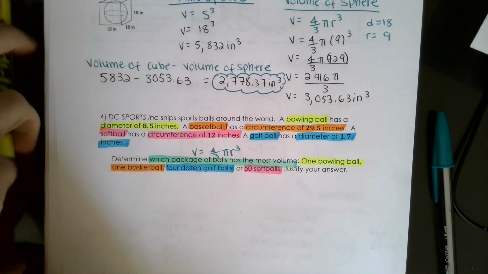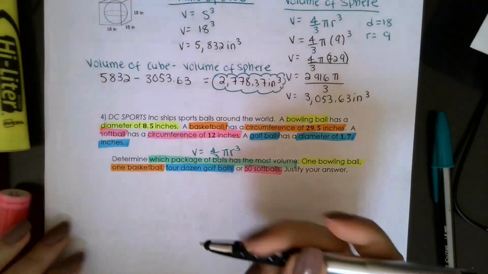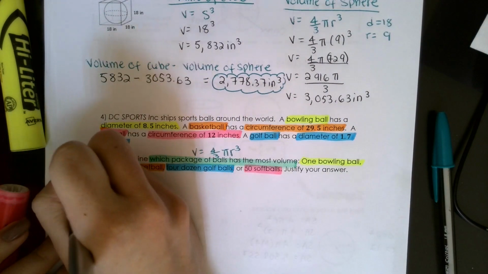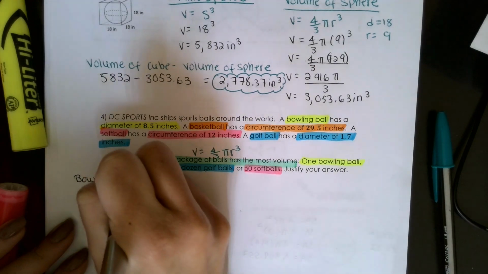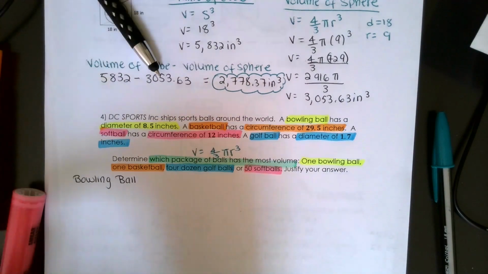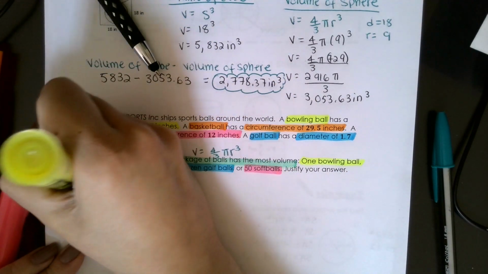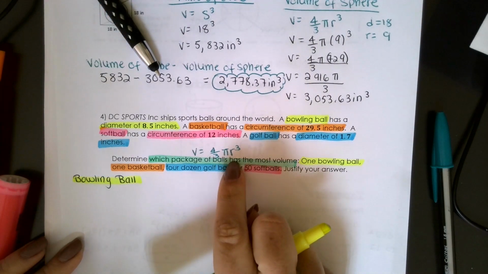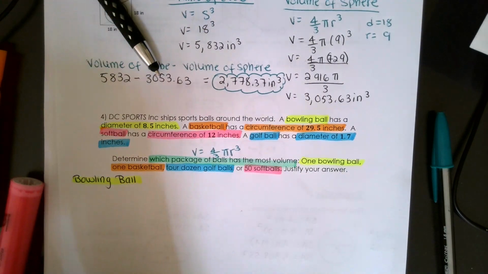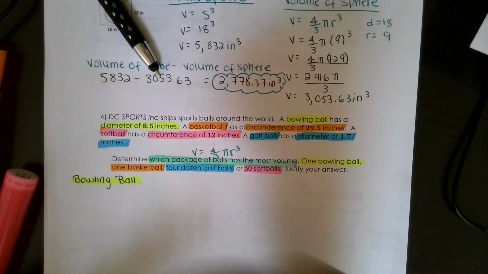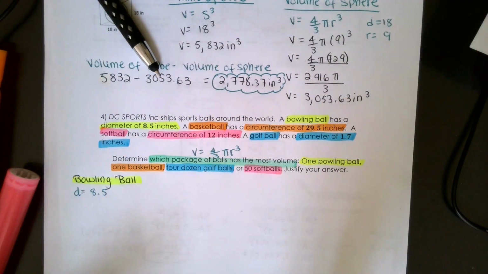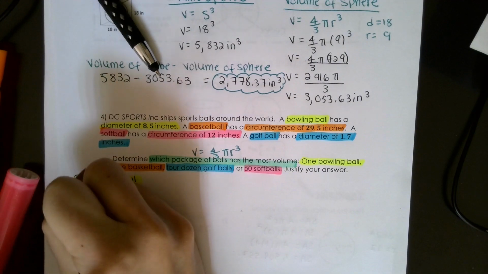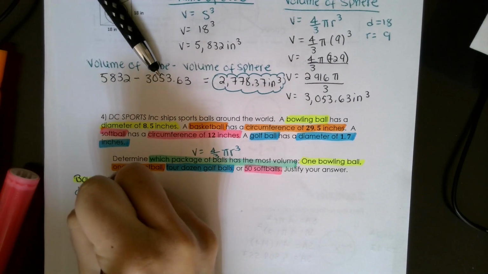So let's do one thing at a time. Let's go ahead and find the bowling ball. We're finding the volume of each one. Bowling. Okay, so since we're finding the volume, I need the radius. The bowling ball has a diameter of 8.5 inches. So that's given. The diameter is 8.5. So radius is half of that. So your radius will equal 4.25.